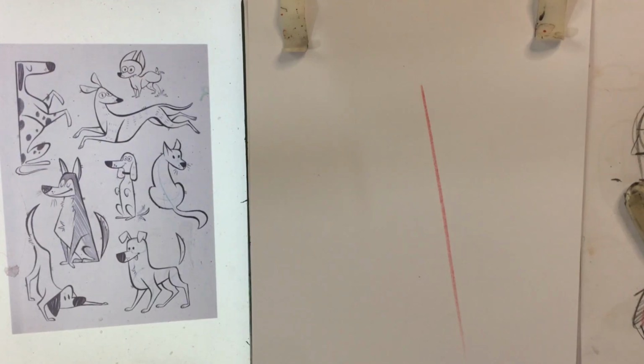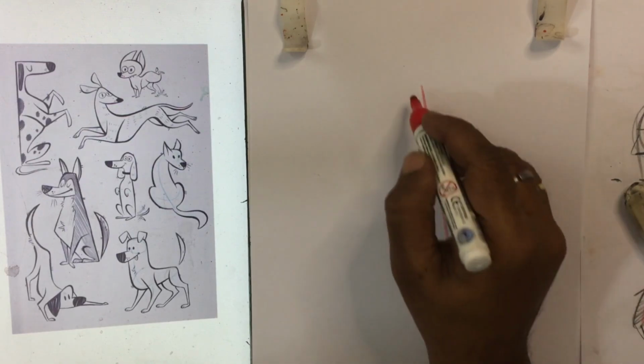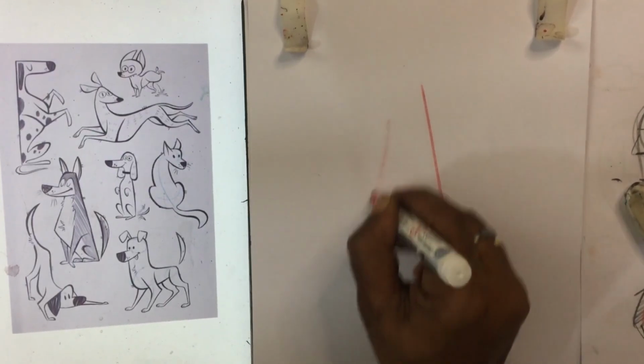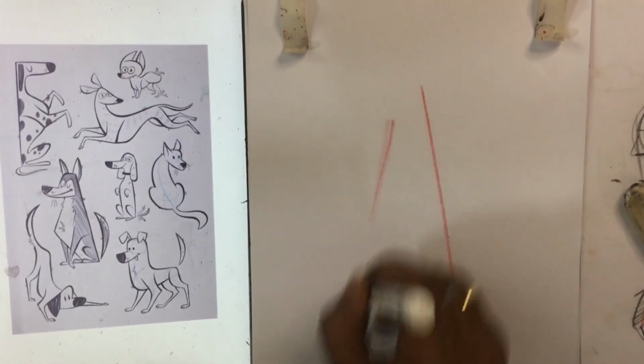Yes, ma'am. Wow. Amazing. This kind of practice makes your drawings more constructive. Okay, just make the straight lines over here.